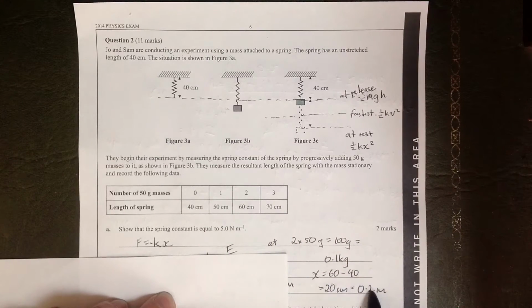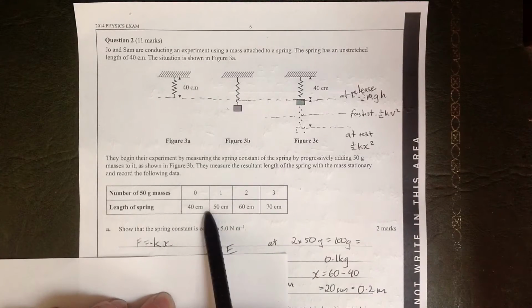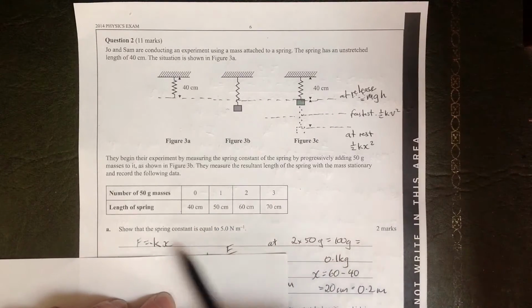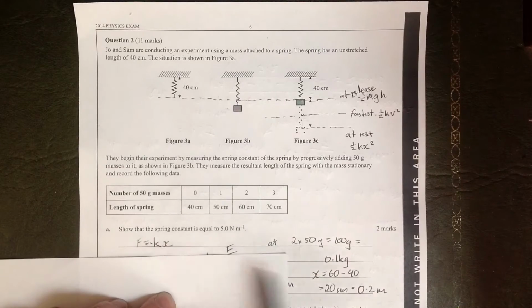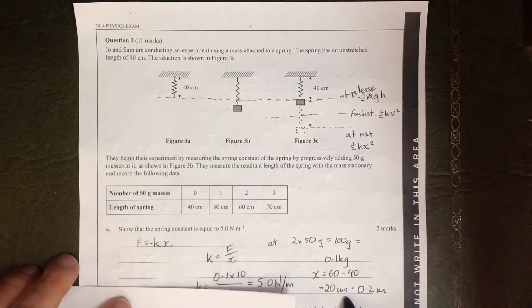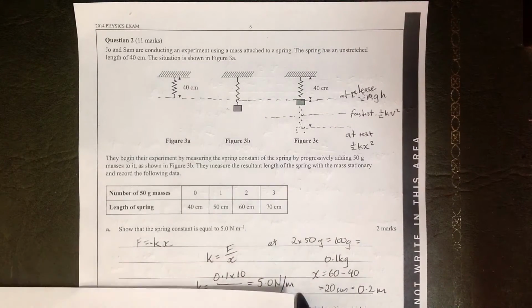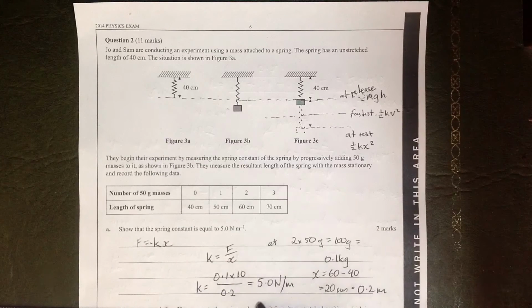So got to remember that they're giving us a spring length, and we have to take into account that the relationship is about the extension of the spring, so how much it's stretched. And then substituting that in for k, that's pretty straightforward to prove 5 newtons per metre is going to be the spring constant. I would hope that everybody would get their 2 marks for that question.